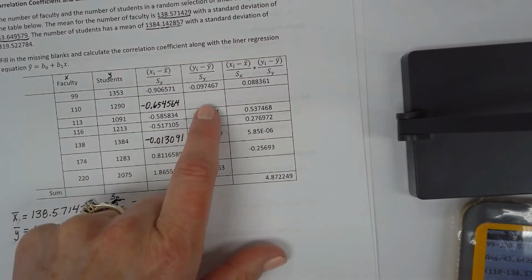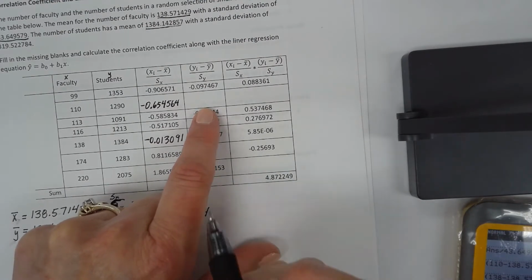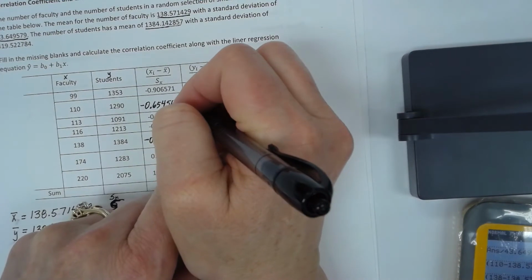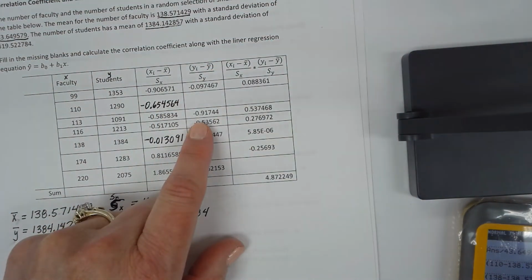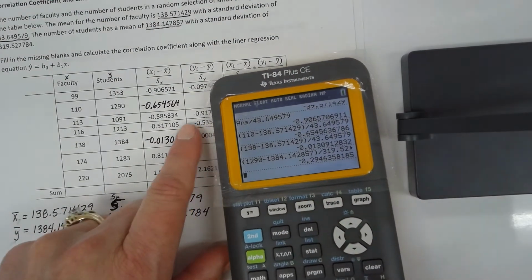Okay, did anybody get that first one yet? Yes. What'd you get? Negative 0.90657. Okay, let's see.